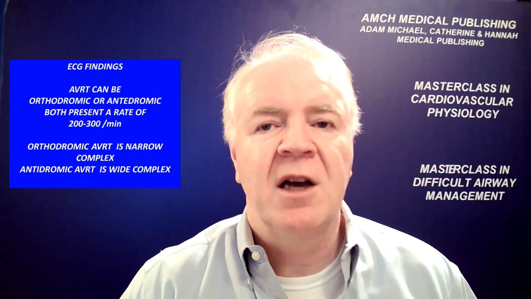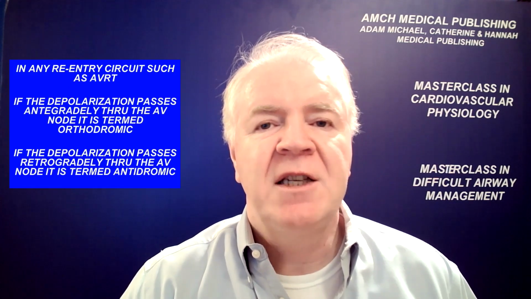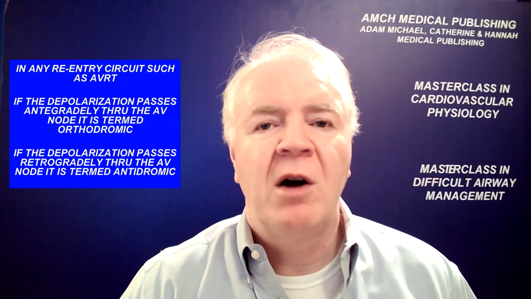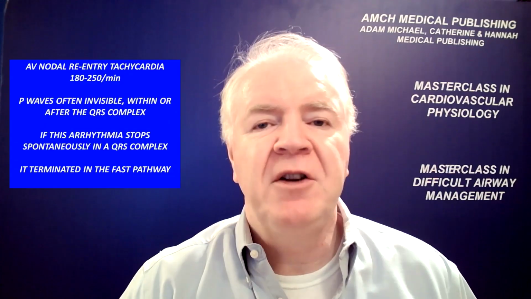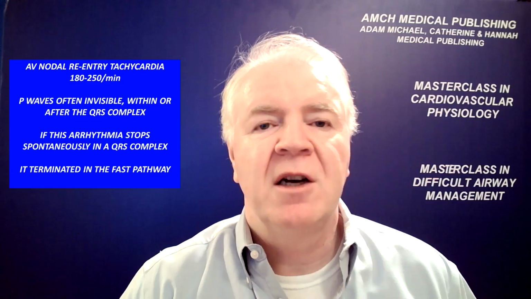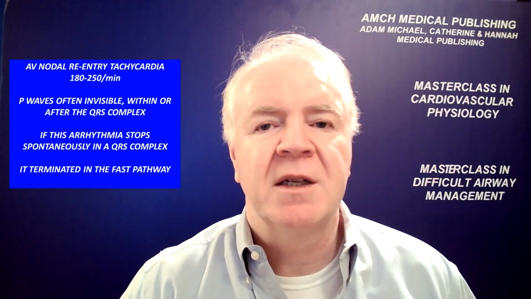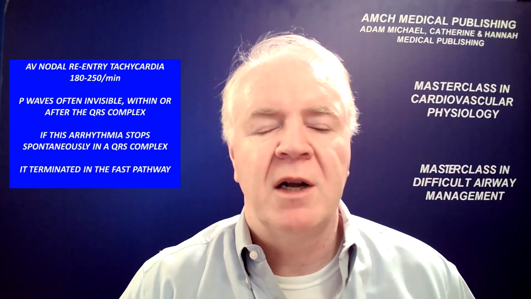Now, clinical features on the EKG. In orthodromic AVRT, the ECG shows a narrow complex tachycardia at 200 to 300 beats per minute. In the antidromic AVRT, the QRS is a wide complex at the same rate. In AV nodal reentrant tachycardia, this is narrow complex at 180 to 250 beats per minute. The P wave may be invisible, hidden within the QRS, but sometimes it occurs immediately after the QRS.